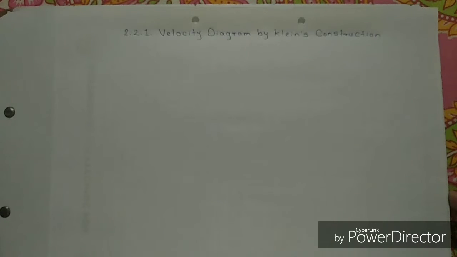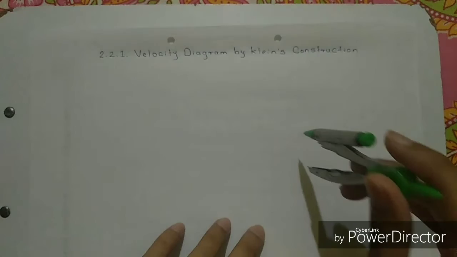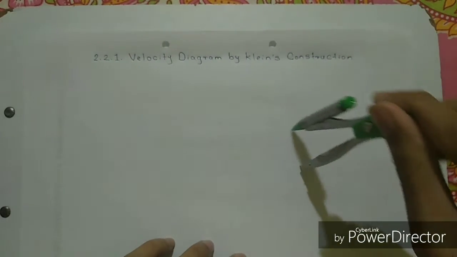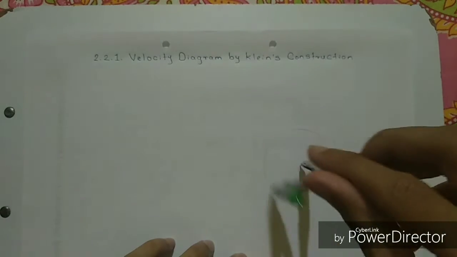In that there is one question which is frequently asked by the MSBTE in summer 2017, that is: explain with neat sketch how to find the velocity of slider in slider crank mechanism by Klein's construction. Simply we have to draw one circle with a suitable scale.